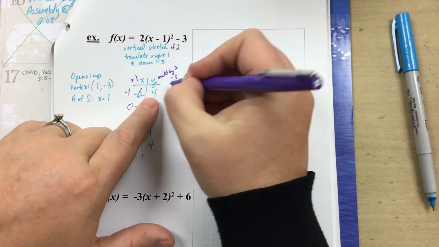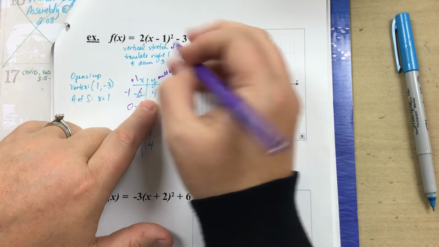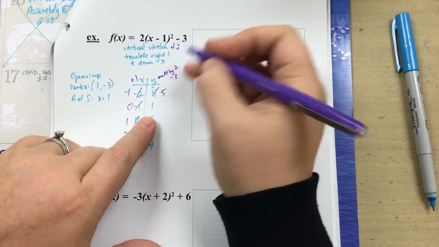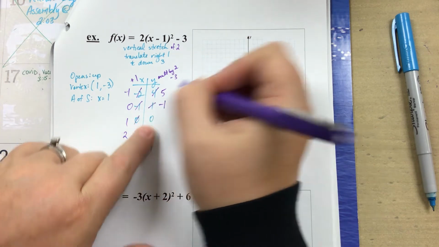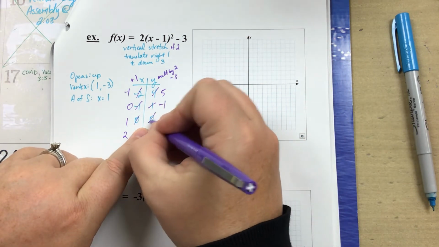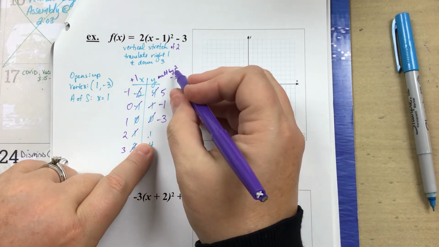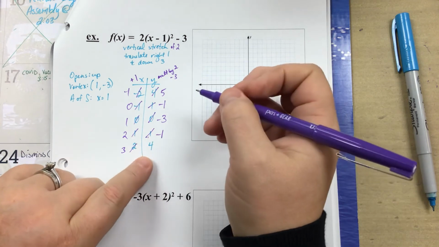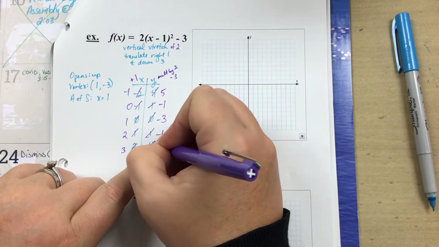If I multiply each y by 2 first and then subtract 3, so 4 times 2 is 8, 8 minus 3 is 5. 1 times 2 is 2, 2 minus 3 is -1. 0 times 2 is 0, 0 minus 3 is -3. 1 times 2 is 2, 2 minus 3 again is -1, and the same thing with 4. 4 times 2 is 8, 8 minus 3 is 5.